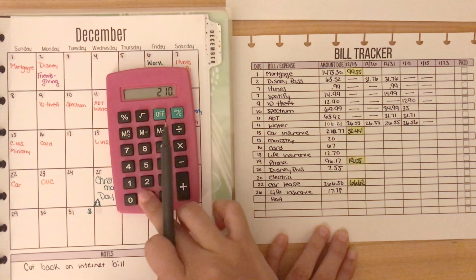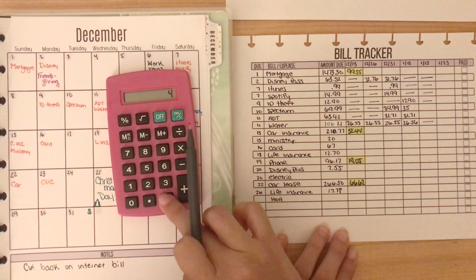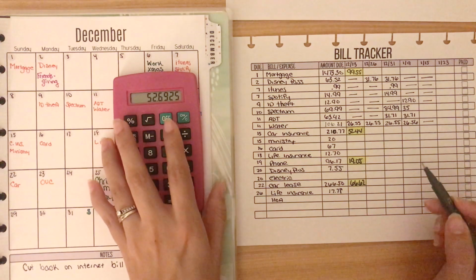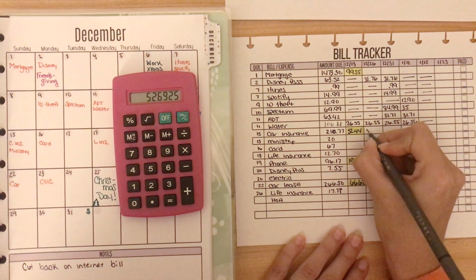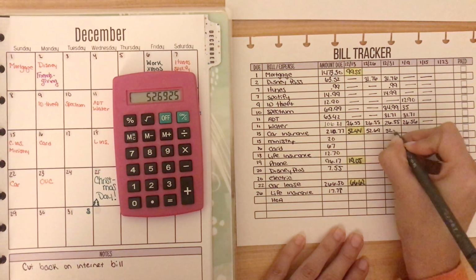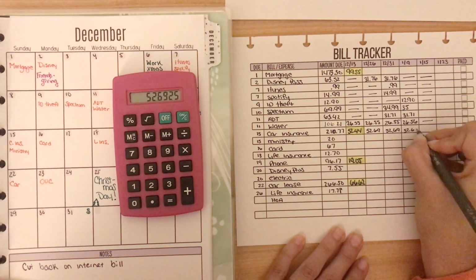So we're going to do the same thing, $210.77, and we're going to divide that by 4. $52.69 is what we're going to set aside for each of these. $52.69, $52.69.